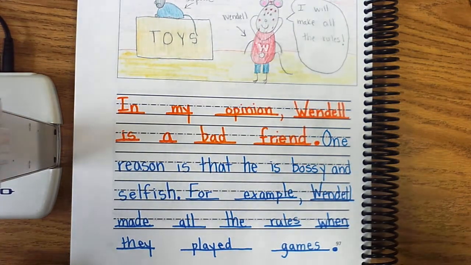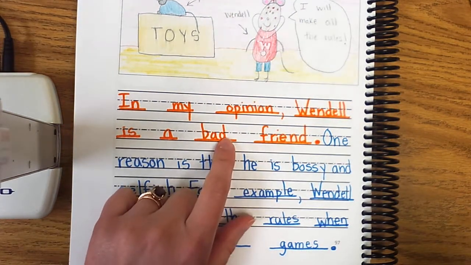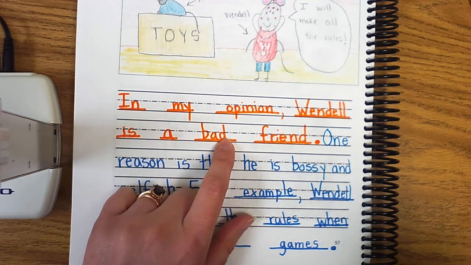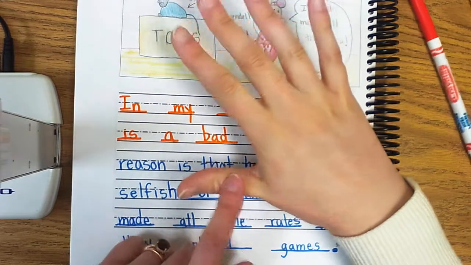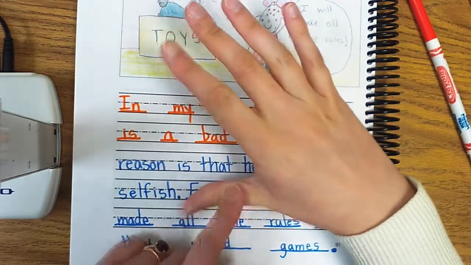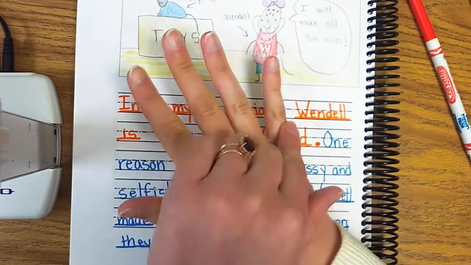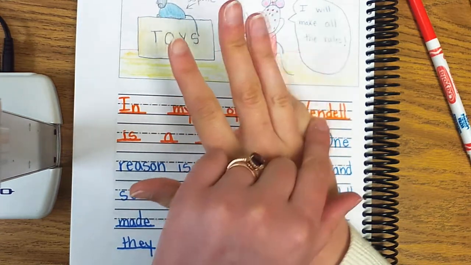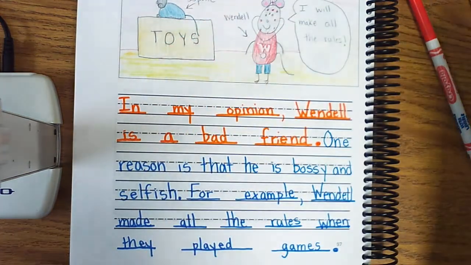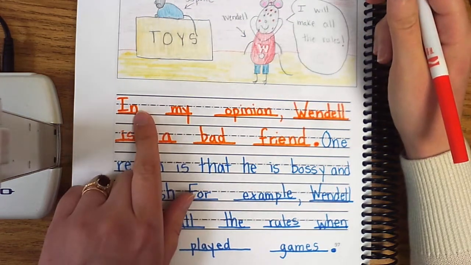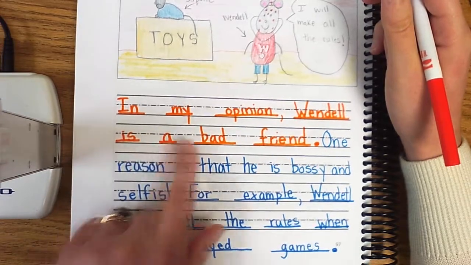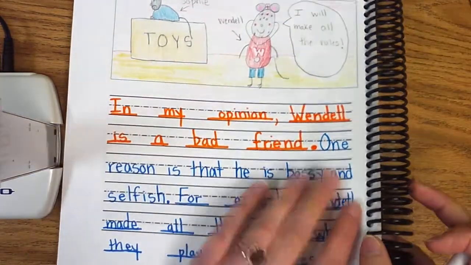The cool thing about this closing sentence, friends, is it is almost exactly the same as our opening sentence. And this is going to sound familiar because we've done something similar with our informative writing paragraphs, right? Don't we usually start with a topic sentence that says, I will teach you all about blah, blah, blah? And then don't we end them by saying, now you know all about blah, blah, blah? Well, we get to do kind of the same thing here with these opinion paragraphs. We can say for our opening sentence, in my opinion, Wendell is a bad friend. Well, guess what I'm going to write for my closing sentence?